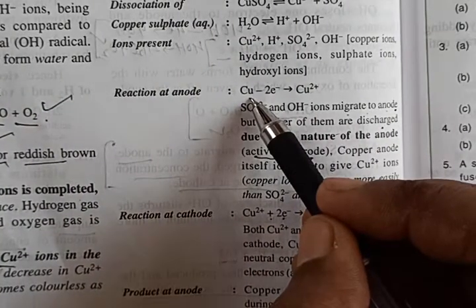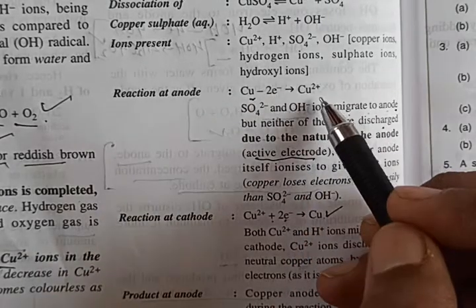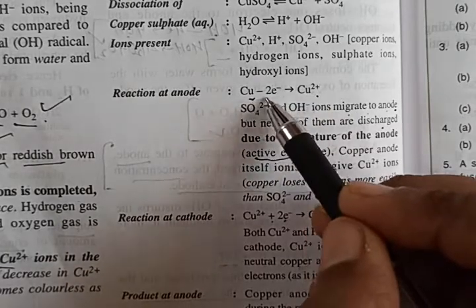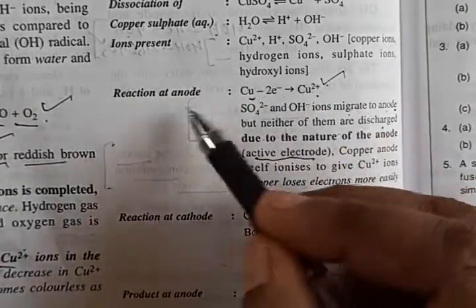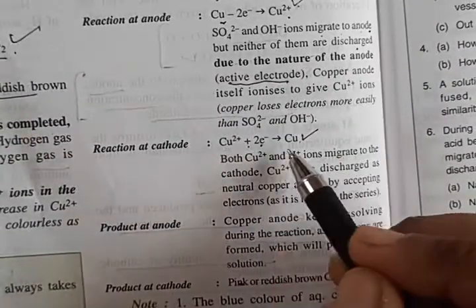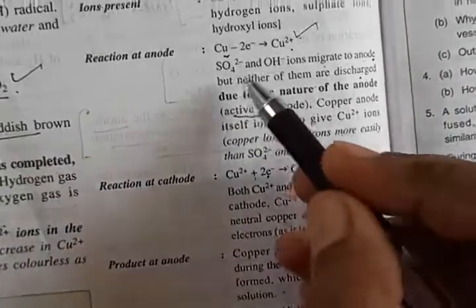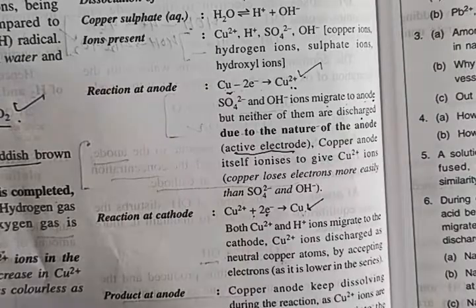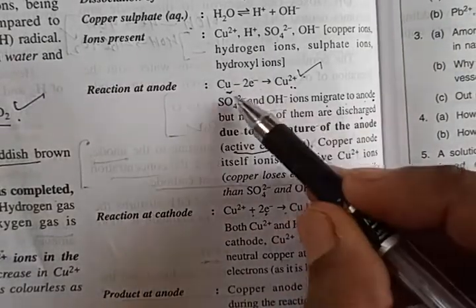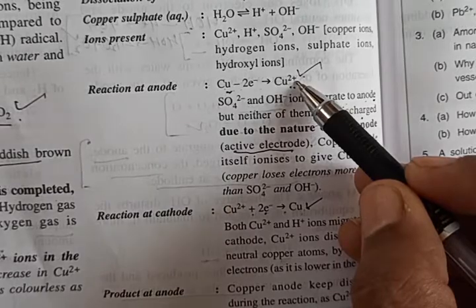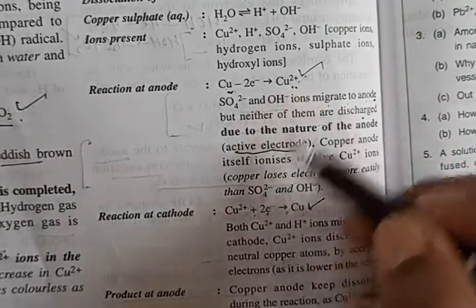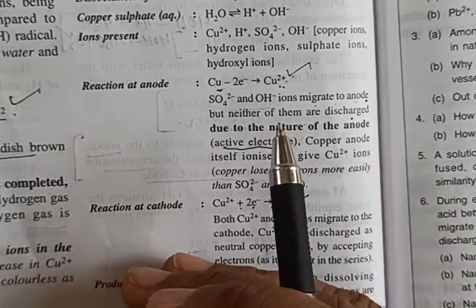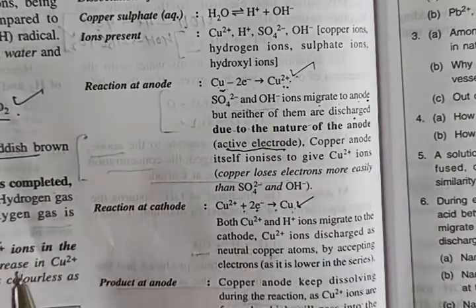Copper means Cu, metal. And what is the charge on copper ion? +2. And how will it get +2 charge? By losing 2 electrons. So copper loses 2 electrons to form copper ion, at the anode. So at cathode copper ions change to copper metal, but at anode new copper ions are formed from the copper anode. So on one side copper ions are decreasing, on the other side copper ions are increasing. They are entering the electrolyte. Therefore the concentration of copper ion does not change, and so the blue color of the electrolyte also will not fade away.